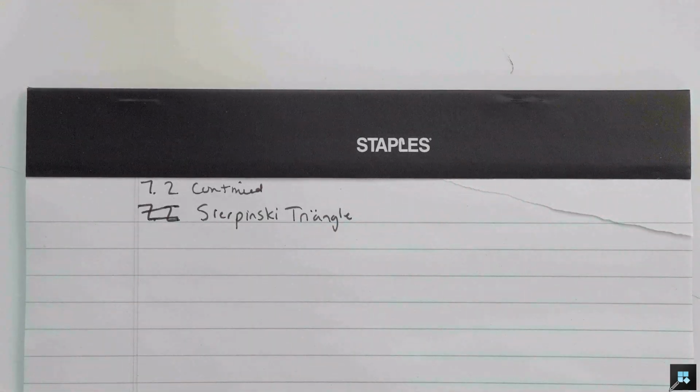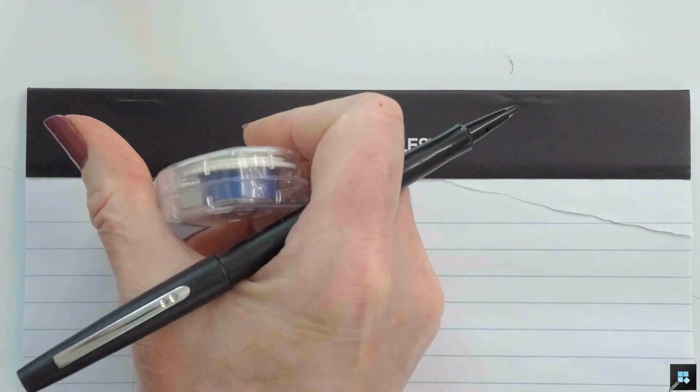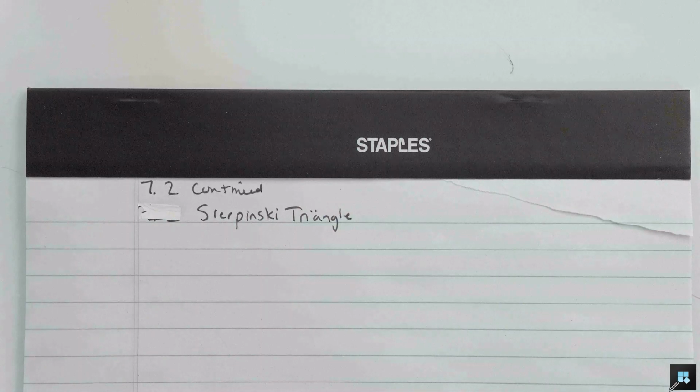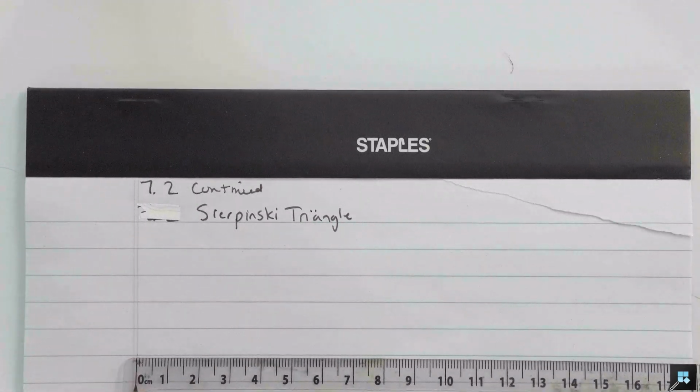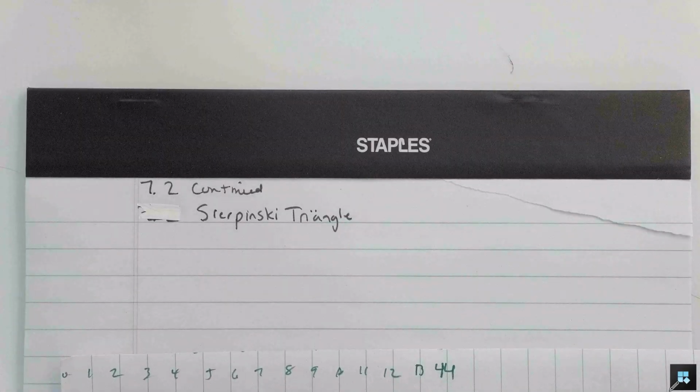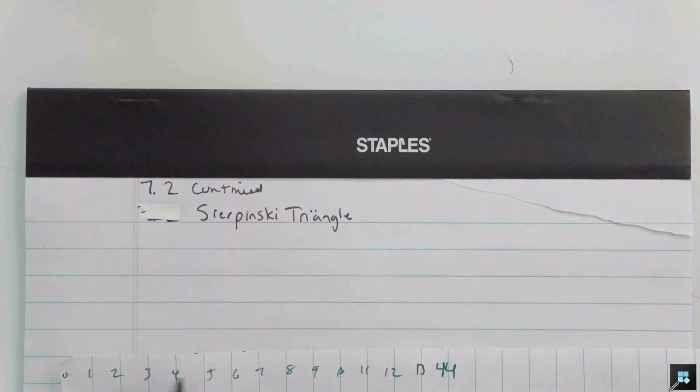So we're continuing in 7.2 with the Sierpinski triangle. So stage 1 is a triangle. If you have your compass, you can use that to draw a triangle. If you're using a ruler, you can use that. If you don't have a ruler, will you please take a piece of paper and make your own ruler? Okay, label it like this, because we'll be using that later on as well.